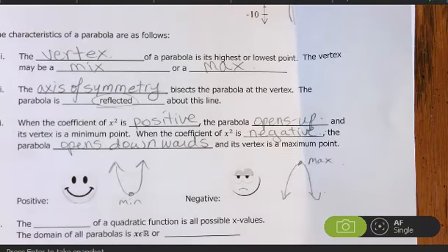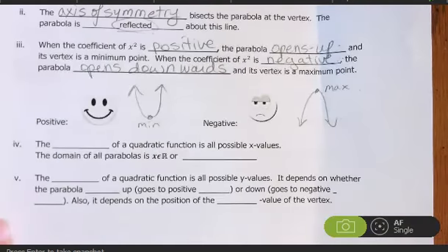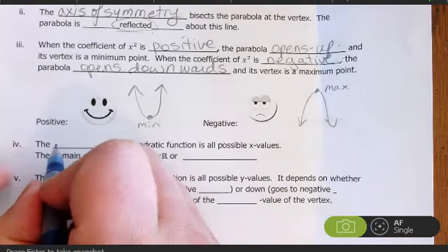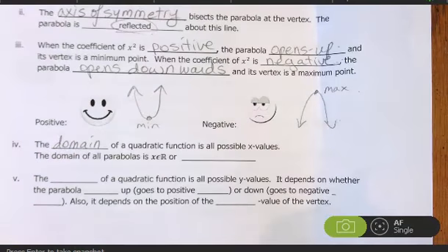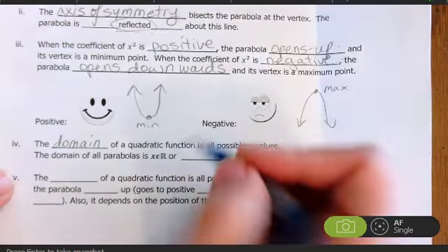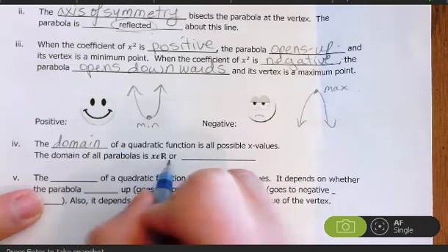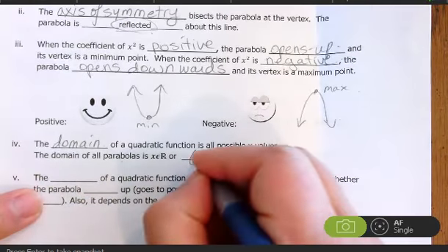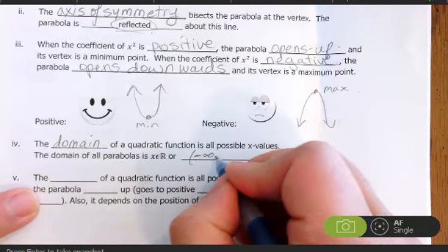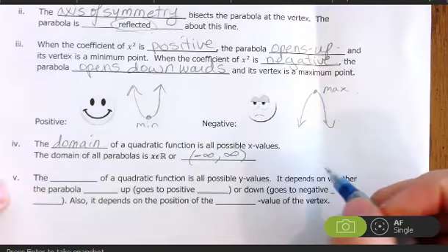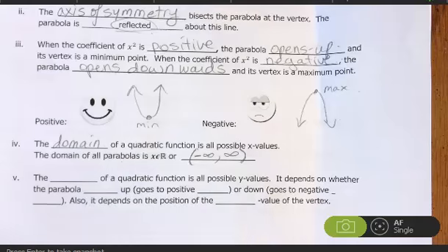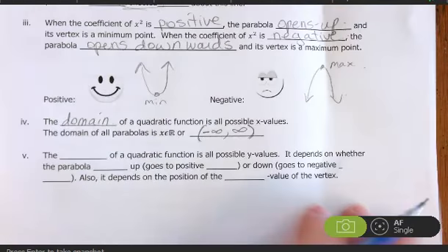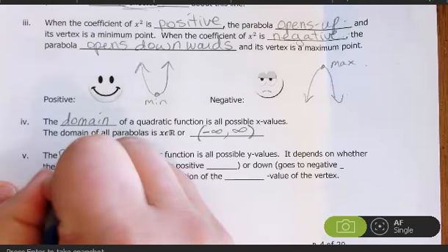All right, now we're going to talk about domain. The domain is the set of all the inputs, any x value you can think of, you can put it into y equals x squared, for instance. So the domain of all parabolas is x is an element of the real numbers, and you could also write that in interval notation as negative infinity to positive infinity. And remember, our brackets are curved because infinity is not included, because we don't know what infinity is.